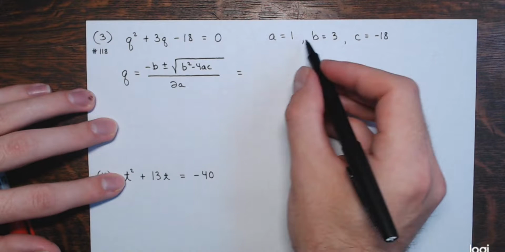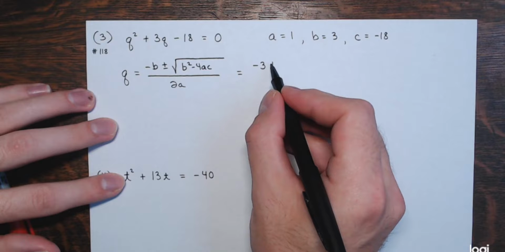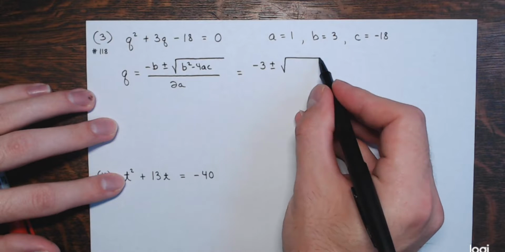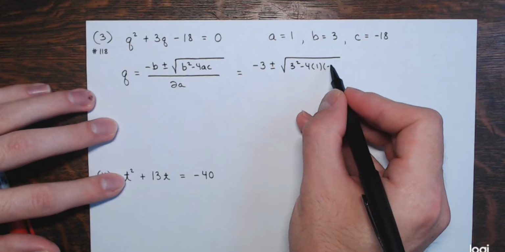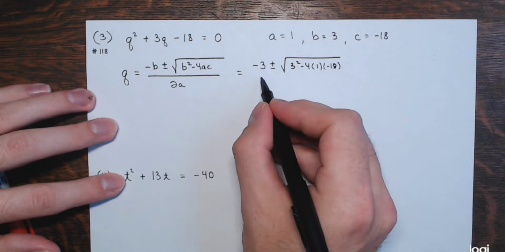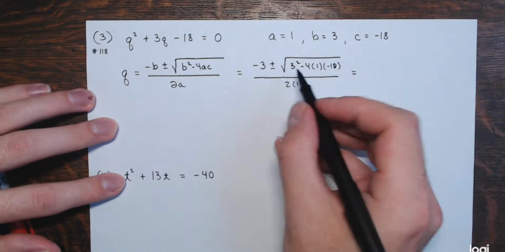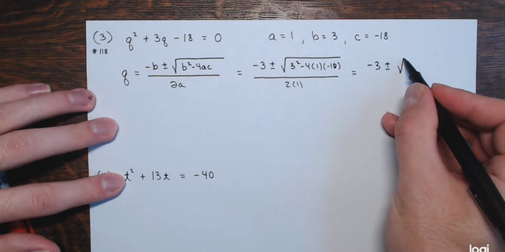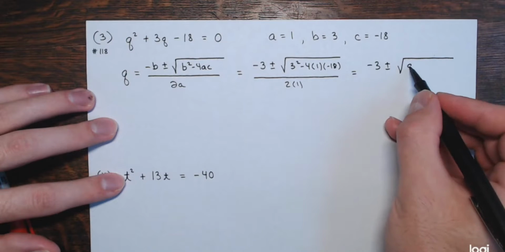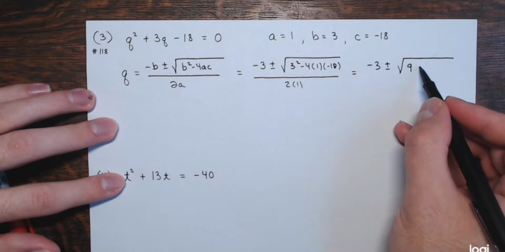Alright, and we substitute these values. So we have negative 3 plus or minus the square root of 3 squared minus 4 times 1 times negative 18. Then all of this divided by 2 times 1. So that's negative 3 plus or minus the square root of 9. And then again we have a positive. Negative times negative would be positive.